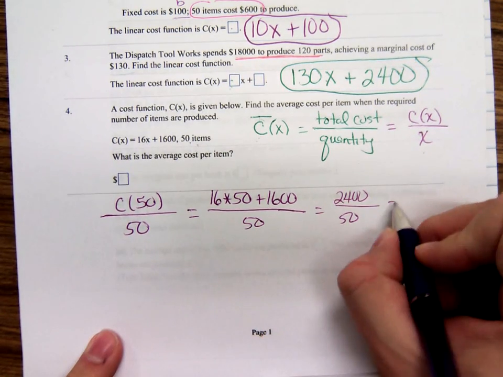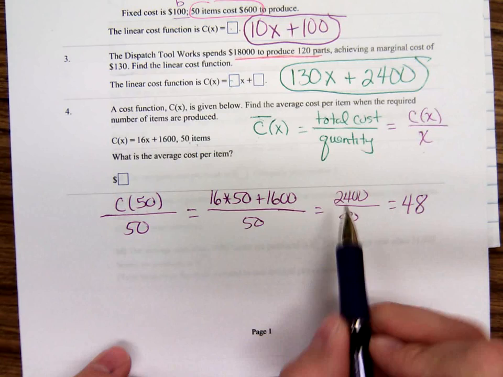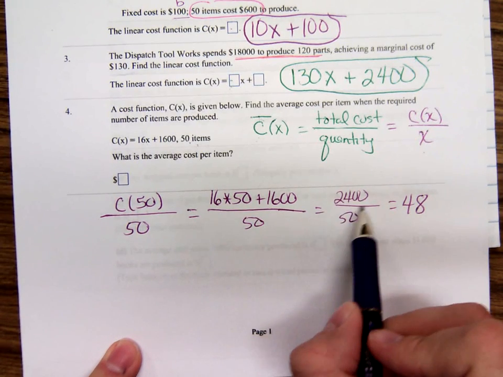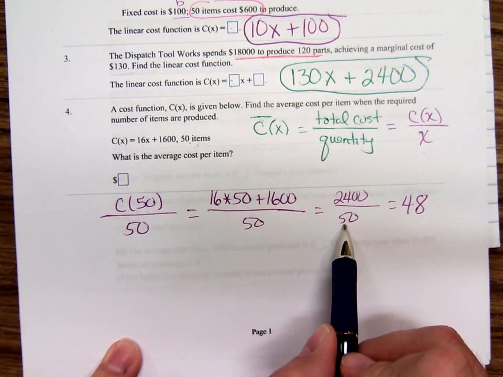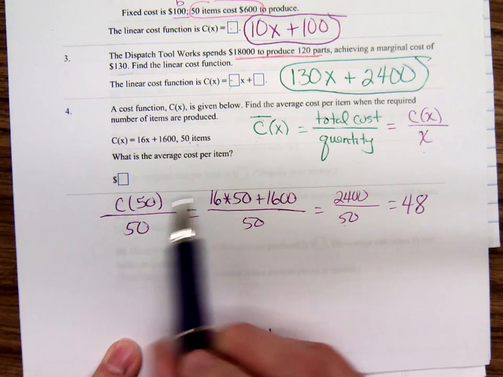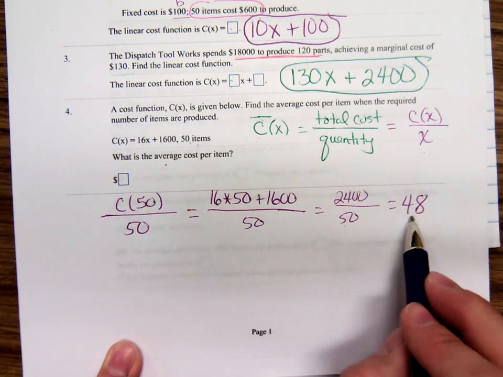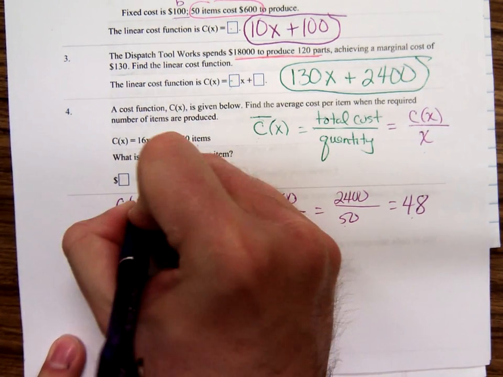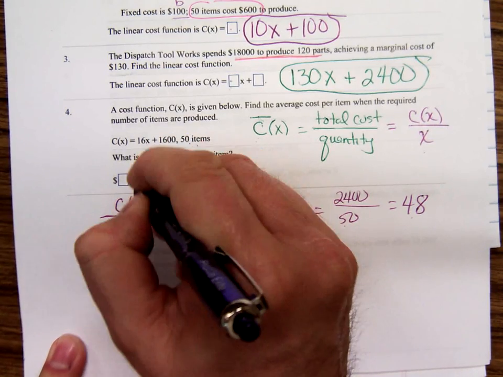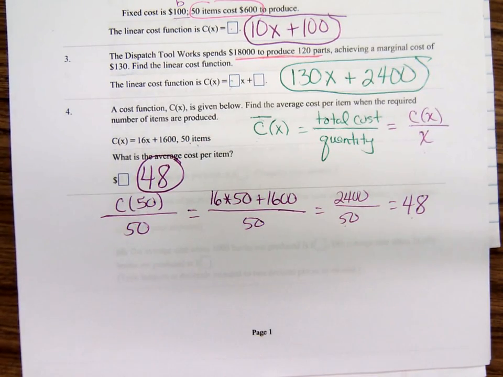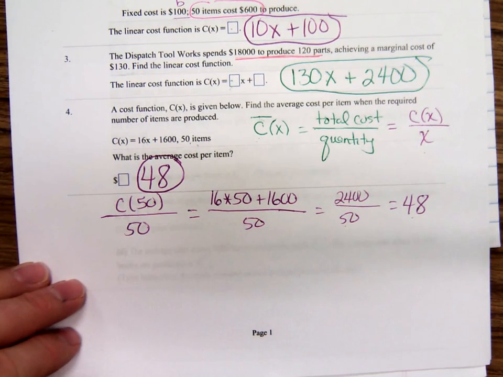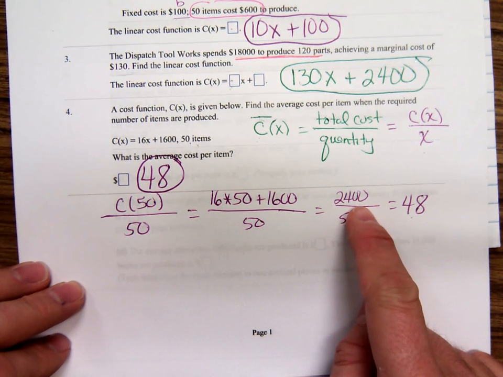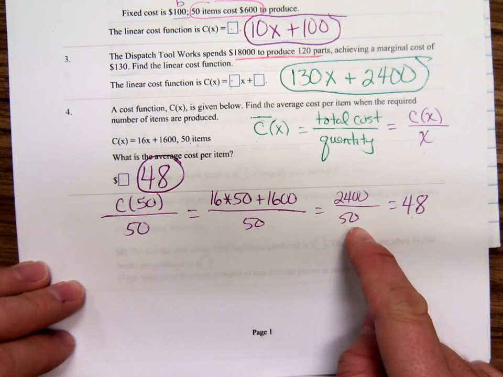48. So it's costing $2,400 to produce these 50 items. So on the average, it's costing $48 per item. Okay? So that's called the average cost function. You're taking the total cost, $2,400, and dividing by the number of items being produced, 50.